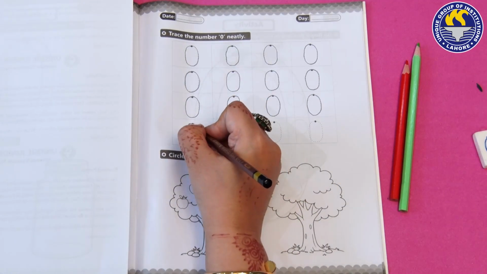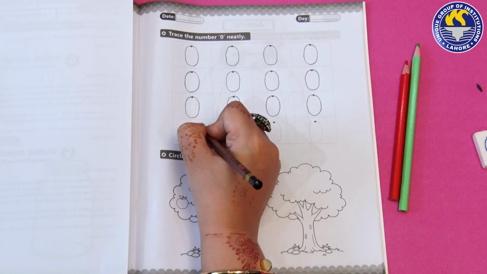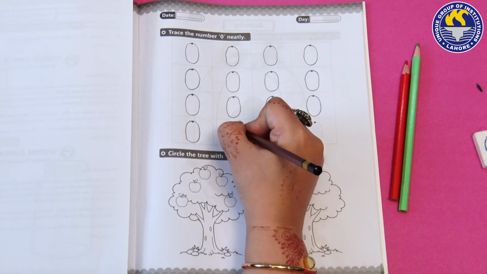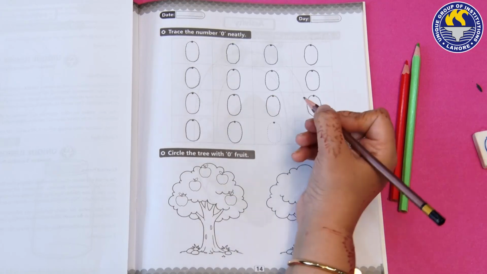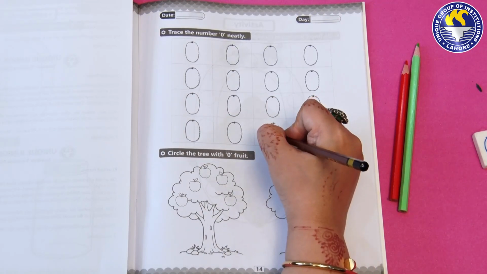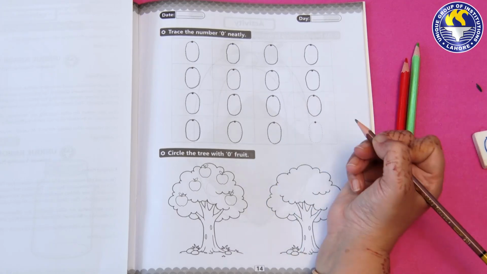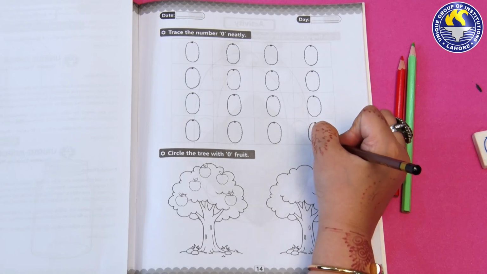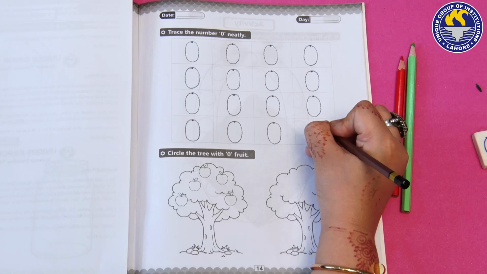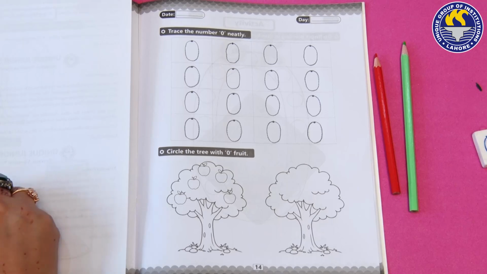Very good. I am about to finish my work. I know you all are doing this. Work with me. Slowly, slowly join the dots. Yes. I am tracing the last one. Yes, I have done. Okay, my lovely learners, that is how to trace the number 0 very nicely.